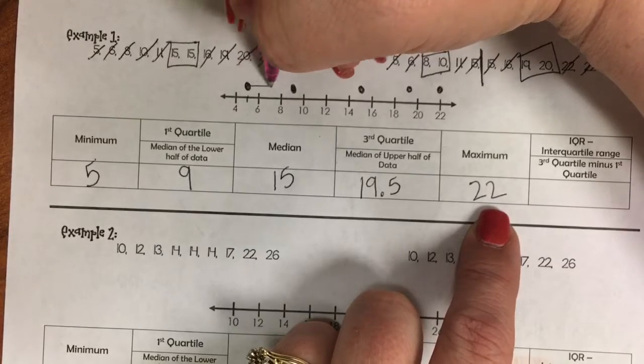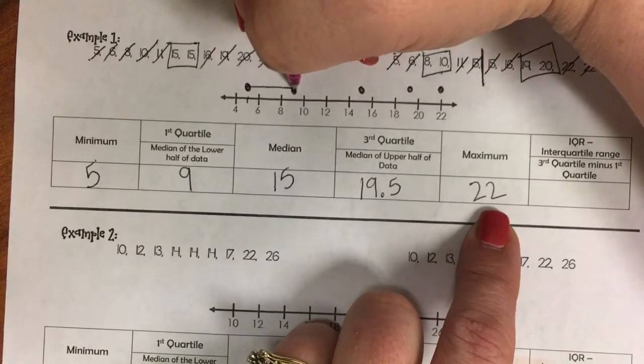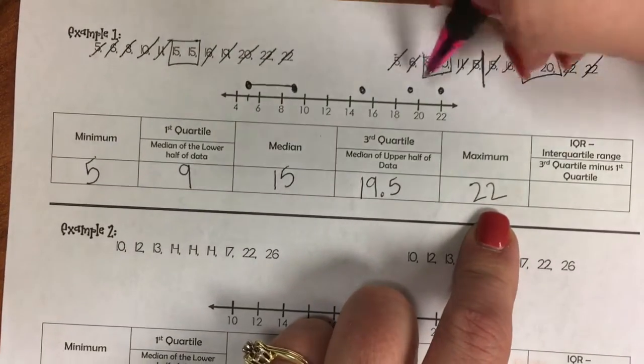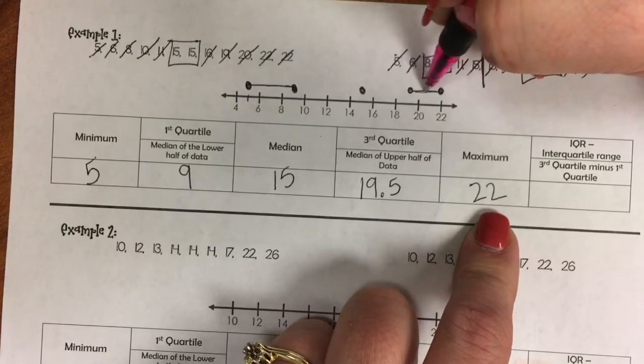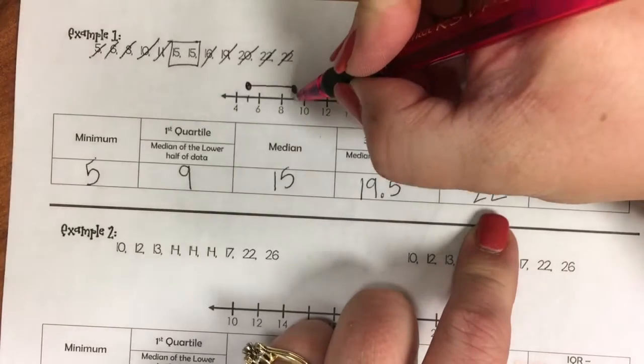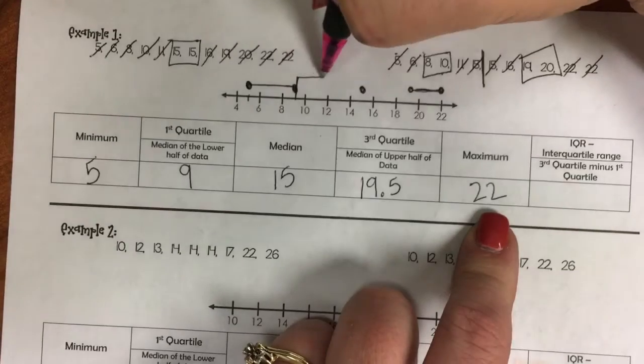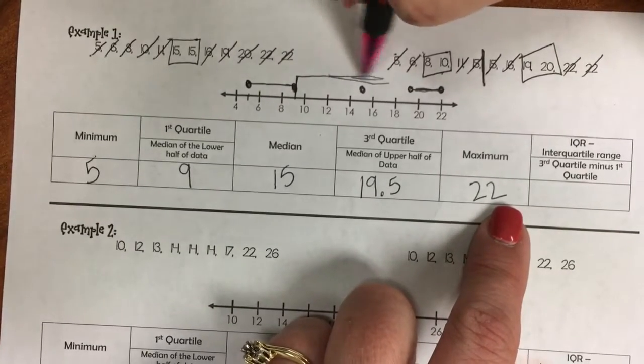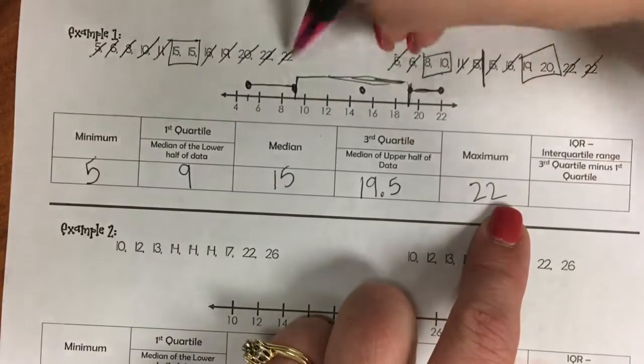Okay, so the minimum and the first quartile connect, and the maximum and the third quartile connect. And then I make a box. Not the best box, but making a box.